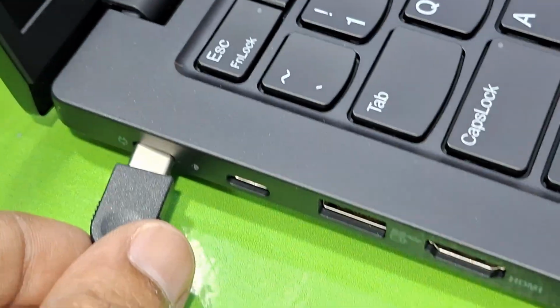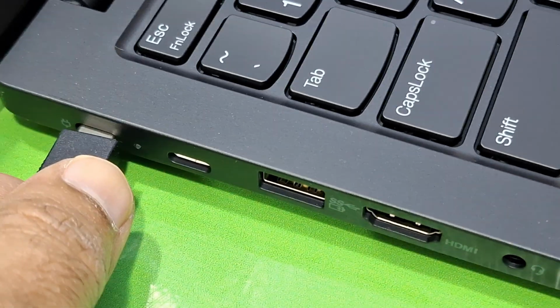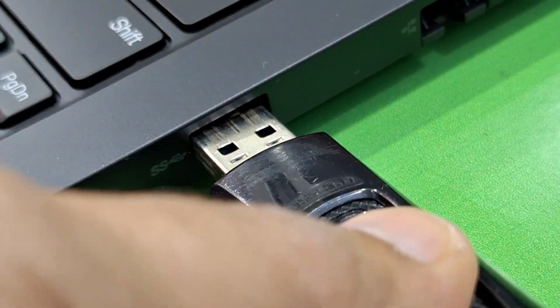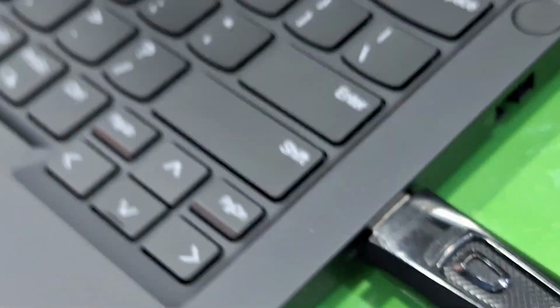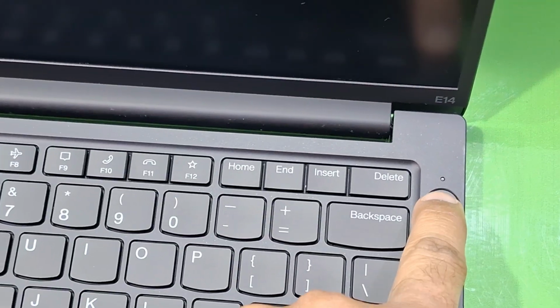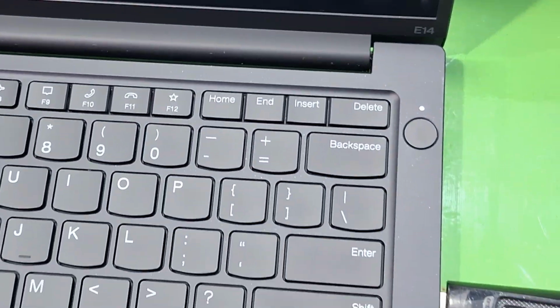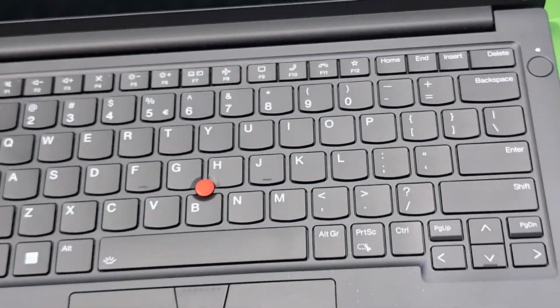So we are going to install Windows, connecting the USB-C 65 watts power adapter. This is the bootable USB drive, it has the Windows operating system. So I'm going to install the OS in this Lenovo ThinkPad E14. You can see the power button, switching on the unit.